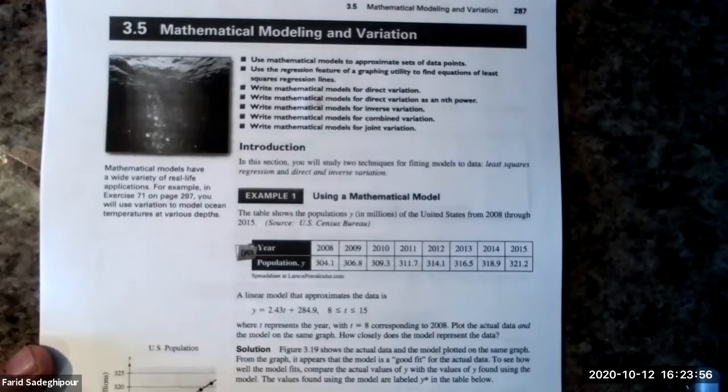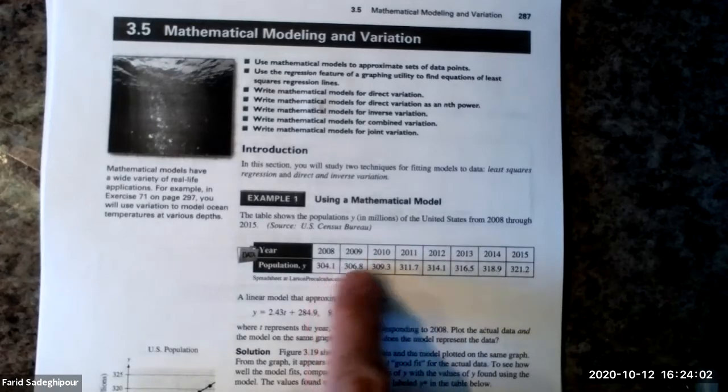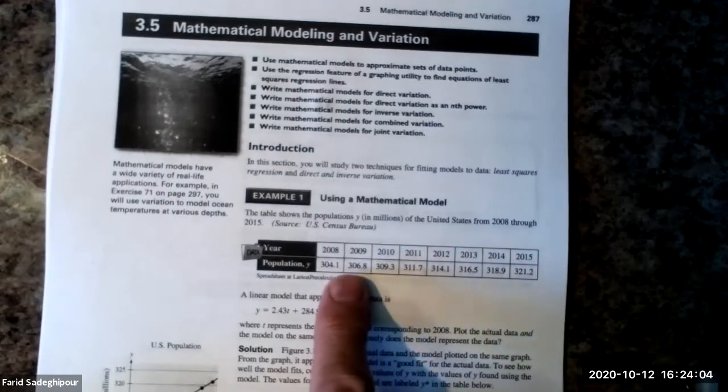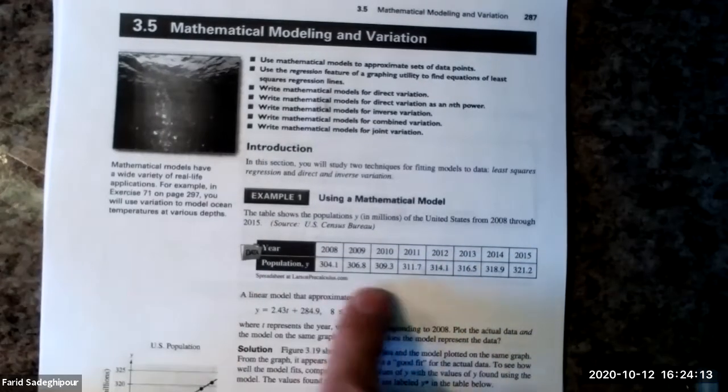Section 3.5, mathematical modeling and variations. In the beginning, it talks about how to draw a table and come up with the equation of some scatter plot or scatter points. On the first two examples of the homework, we're going to talk about this part.